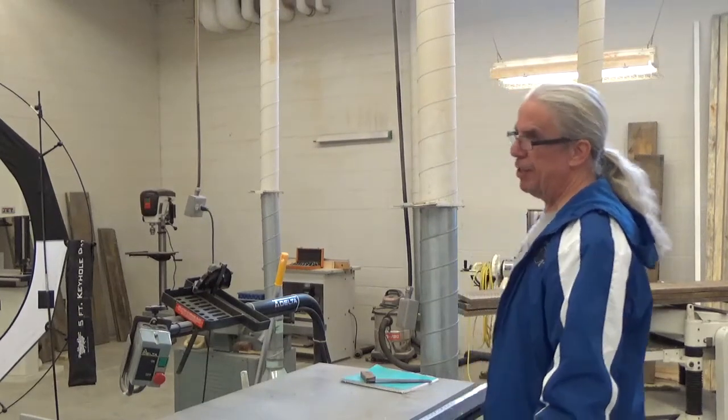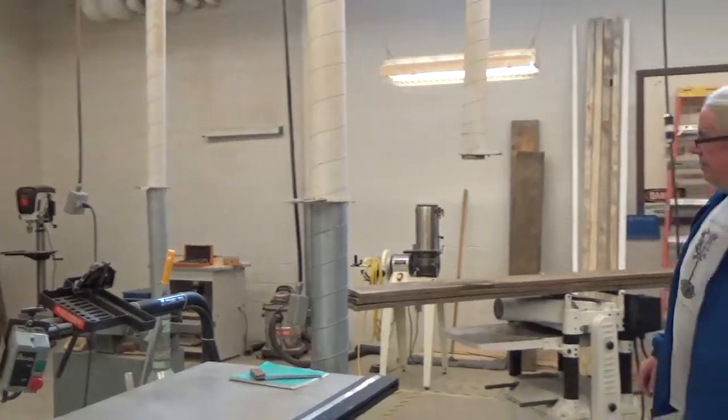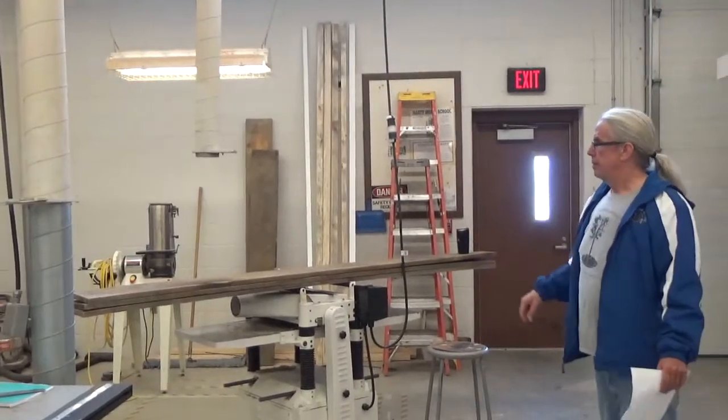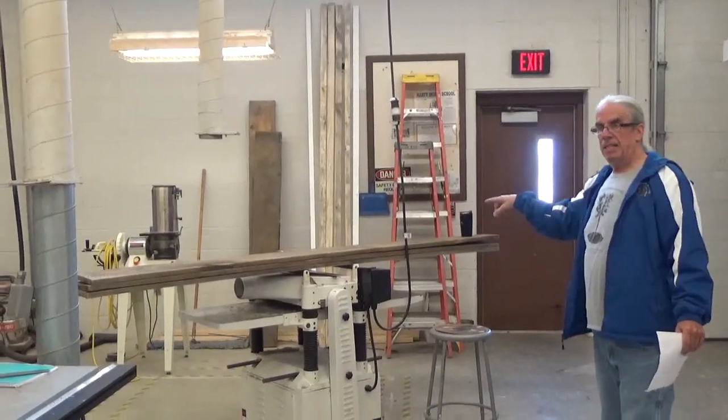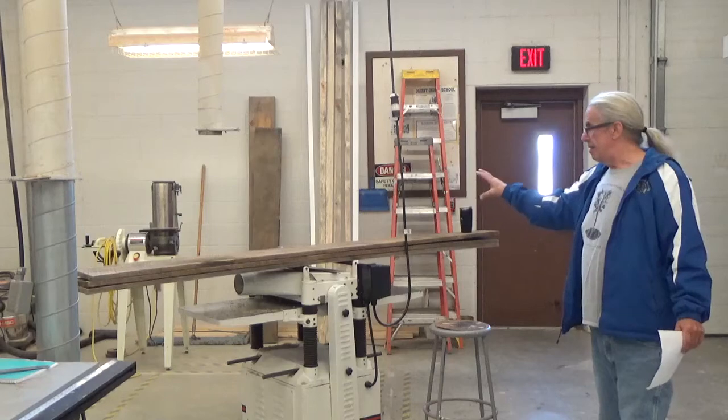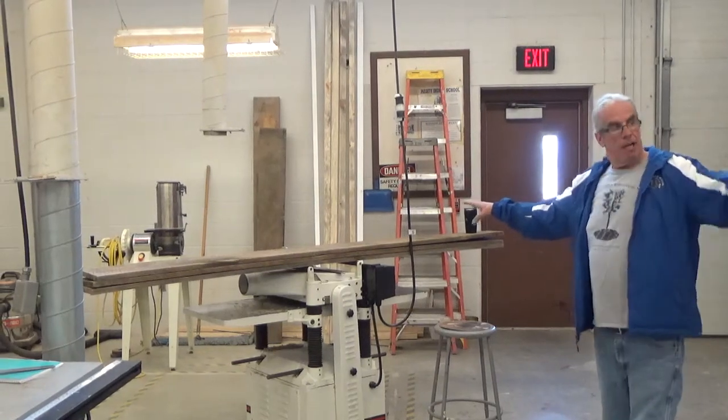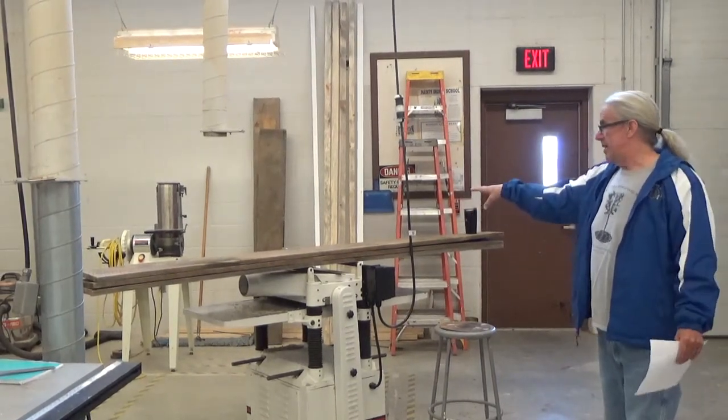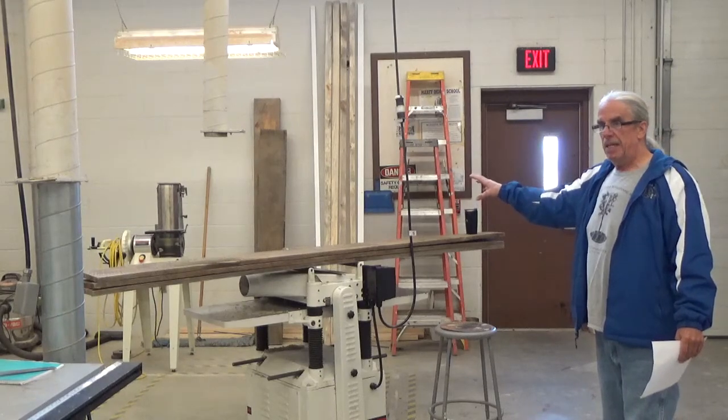Okay, so what I'm going to do is literally just start planing this up and get this stock ready. This is already cut to rough lengths for our corners. So that's the next step. So we're going to get set up and get ready to do that.